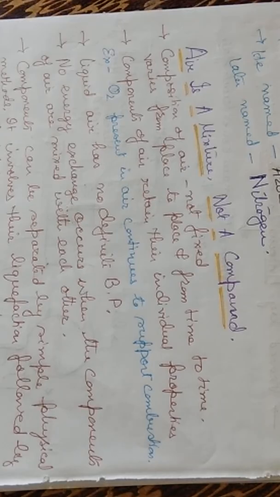Okay. So when we studied elements, compounds and mixtures, we knew that a compound has very different properties from the elements. But in the mixture, the elements which are present in the mixture have their original properties.